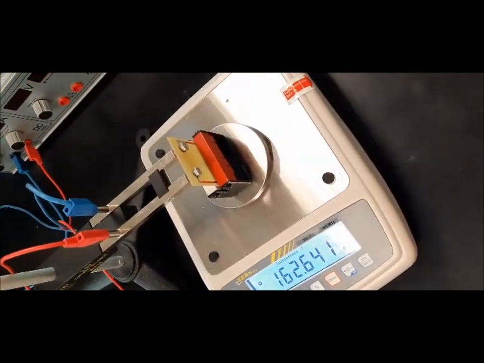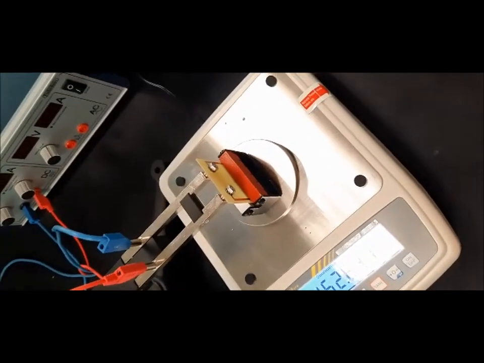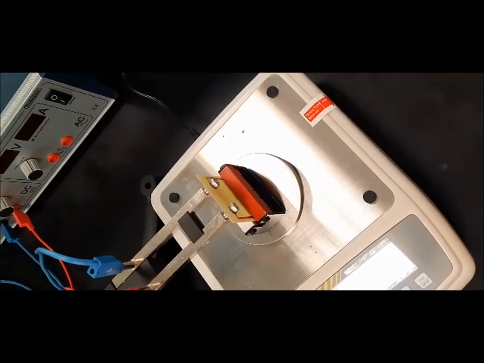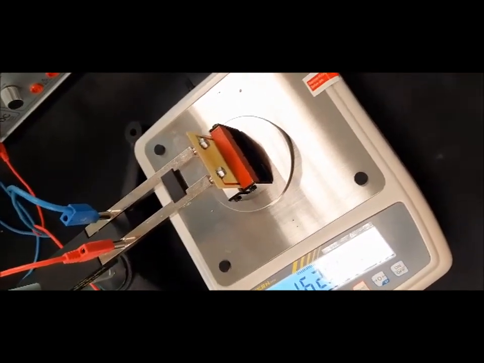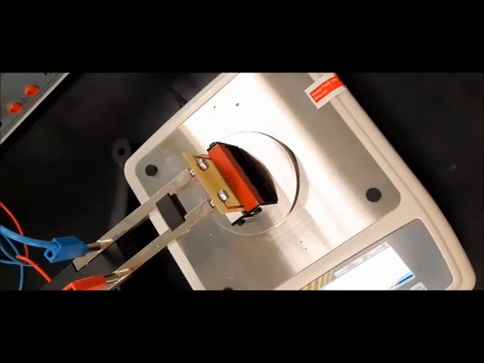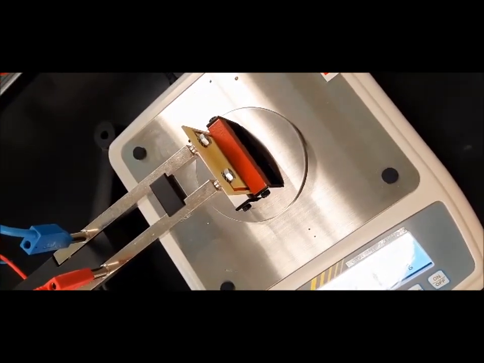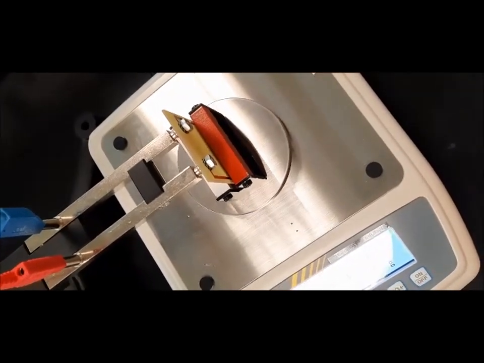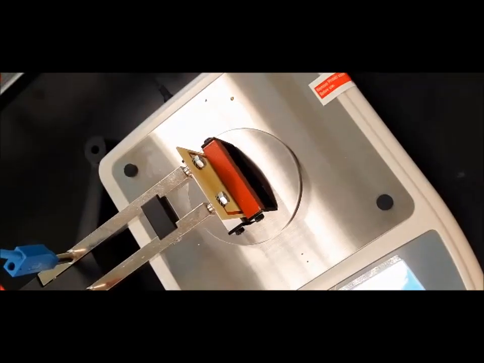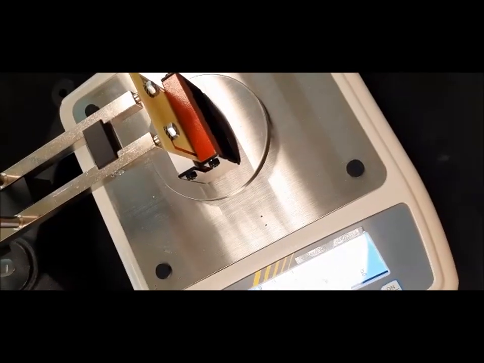Now, as a result of Newton's third law, for each action there's a reaction equal in magnitude and opposite in direction. If the magnet pushes the wire up, the wire must push the magnet down. And when the wire pushes the magnet down, this will increase the apparent mass of the magnet. Of course, the mass of the magnet is the same, but it will increase the reading of the balance.